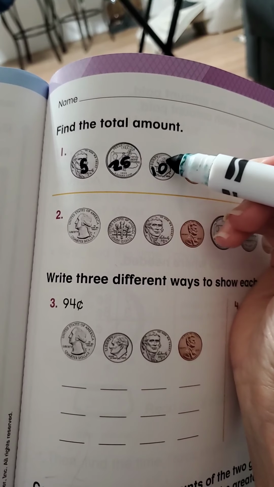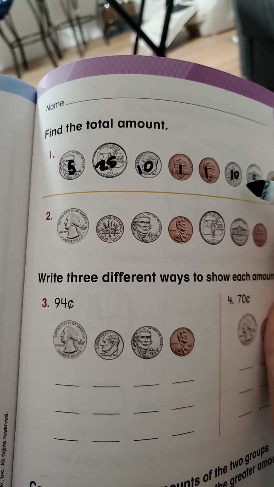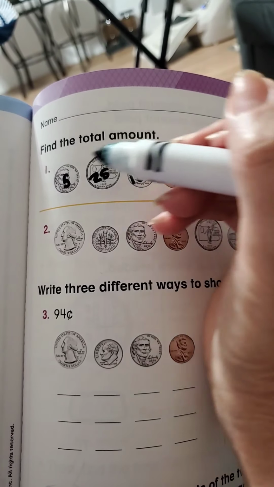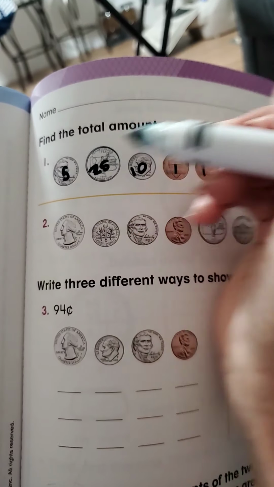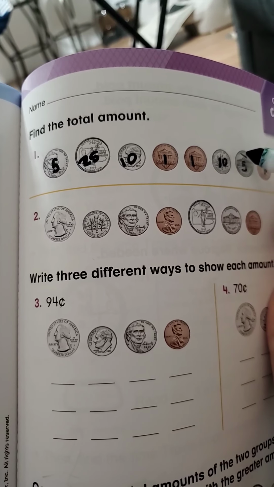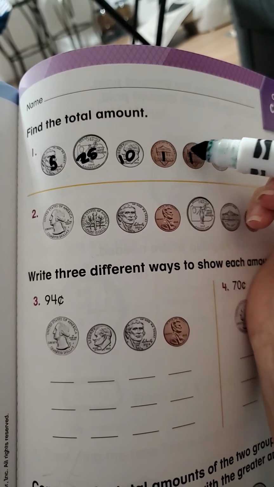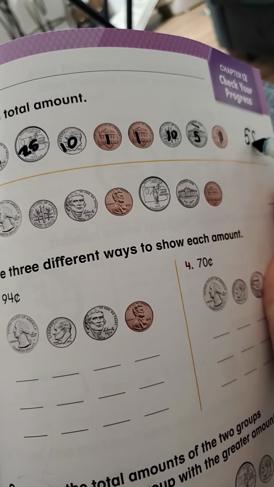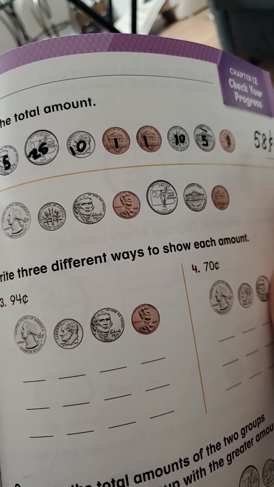So 25 plus 10 is 35, plus 10 is 45. Then we do plus 5 is 50, plus another 5 is 55, 56, 57. So we have 58 cents over here, right?